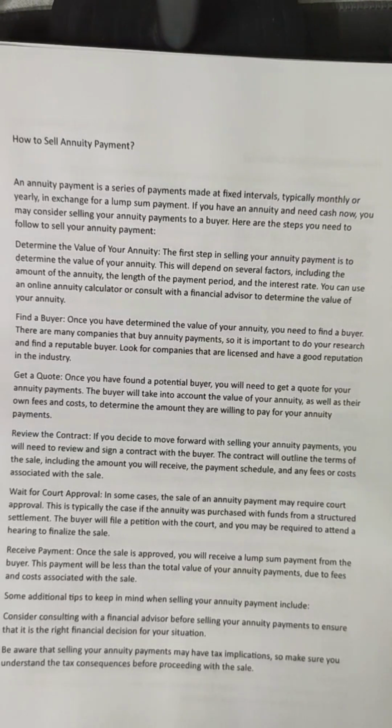Find a buyer. Once you have determined the value of the annuity, you need to find a buyer. There are many companies that buy annuity payments, so it is important to do your research and find a reputable buyer. Look for companies that are licensed and have a good reputation in the industry.